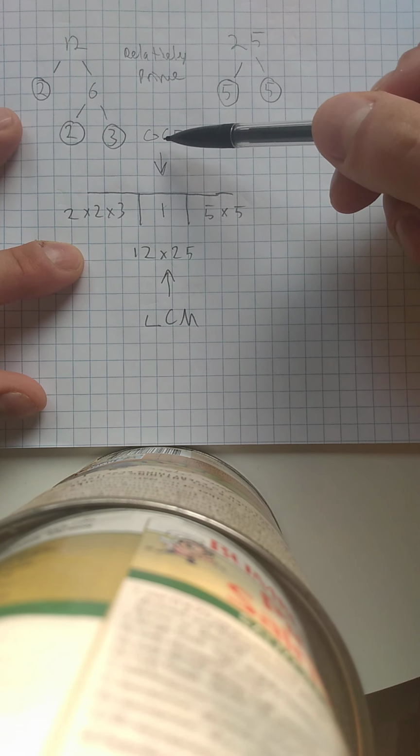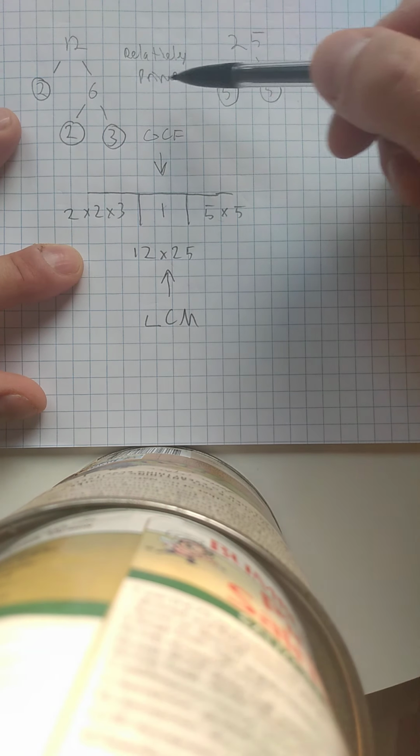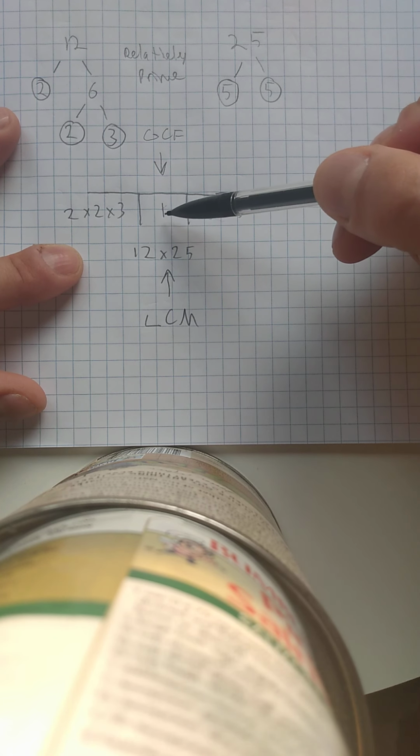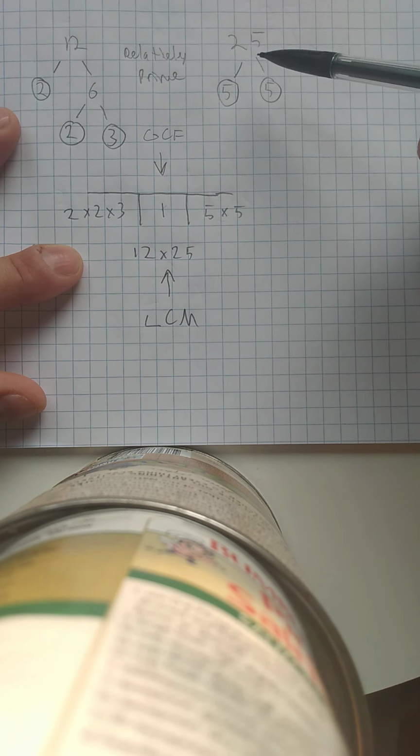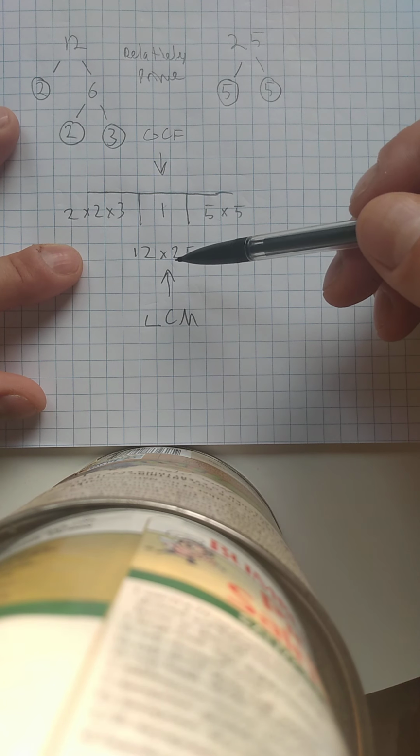Now we can see that any time we have a greatest common factor greater than 1, anytime that we do have common factors, one of these common factors is going to be pulled down into there, and it's going to make the least common multiple less than the product of those two numbers.